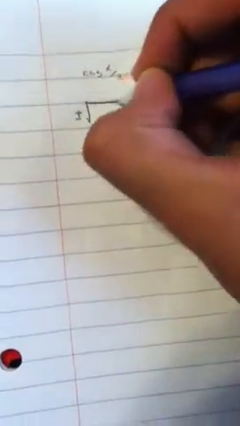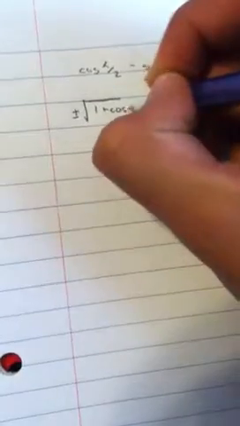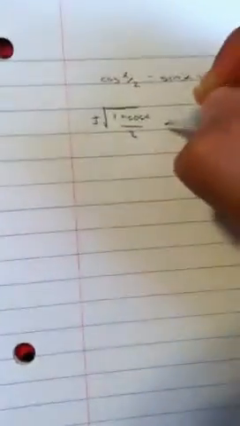This video will be explaining concept 7 number 4, and our equation is cosine of x divided by 2 minus sine of x is equal to 0. So basically we can see that there's a half angle right here, the half angle of cosine, so we can substitute that with the formula, which is plus or minus square root of 1 plus cosine x over 2, and minus sine of x equal to 0.